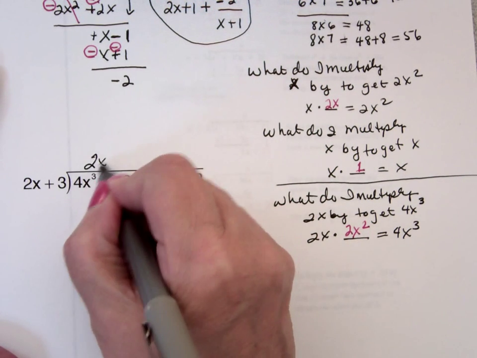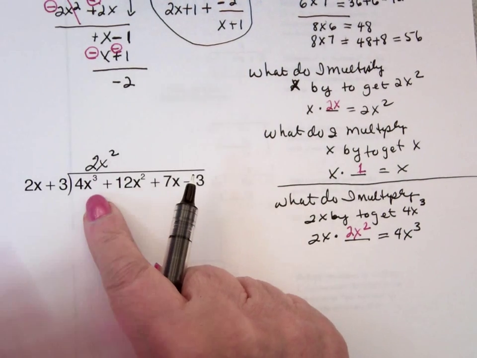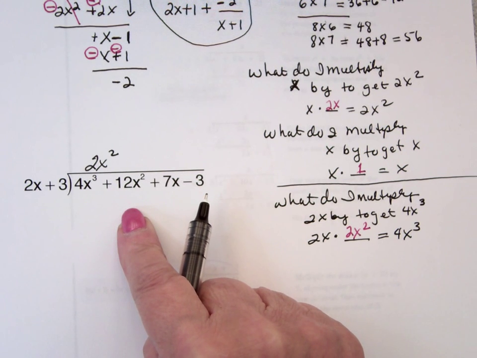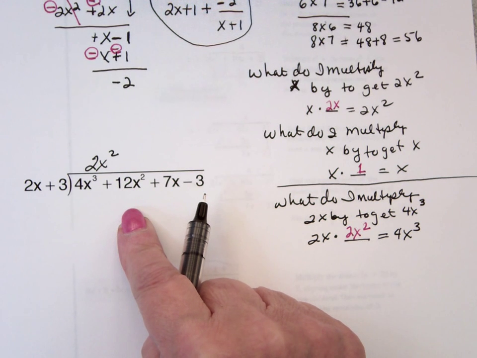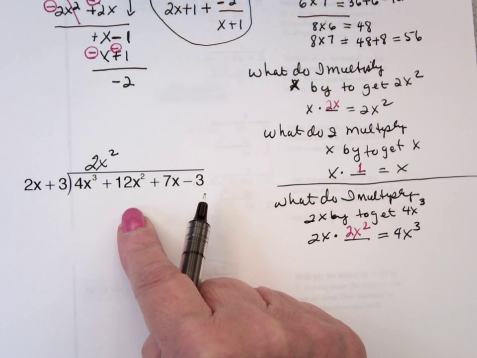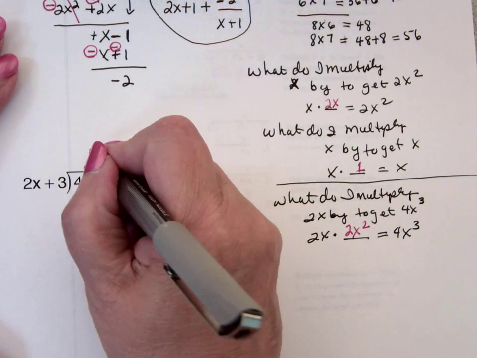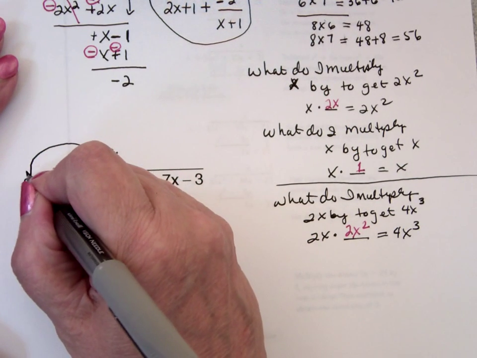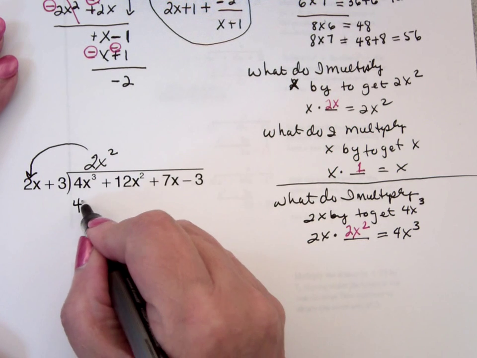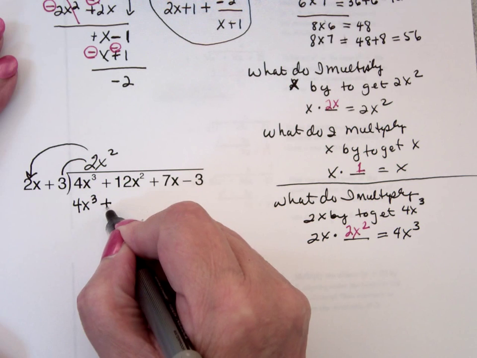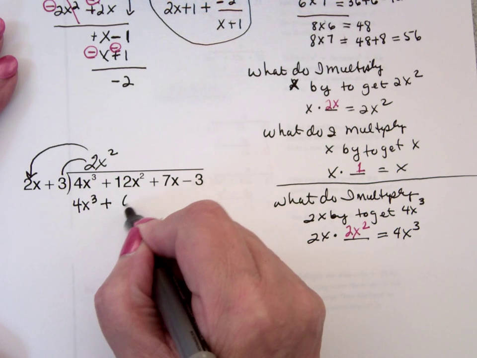And by the way, I don't care whether you put it over the x cubed or whether you put it over the x squared. Some instructors want you to write it over the power that it matches. I don't care. Just get it right. So 2x squared times 2x is 4x cubed. 2x squared times plus 3 is plus 6x squared.